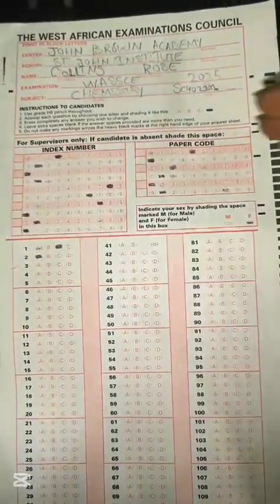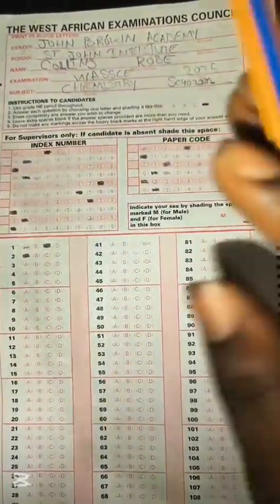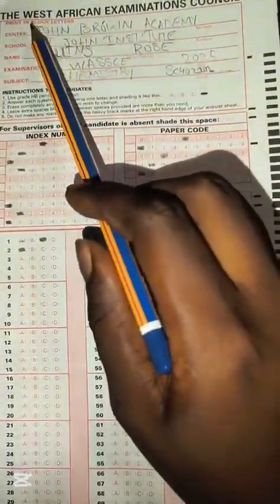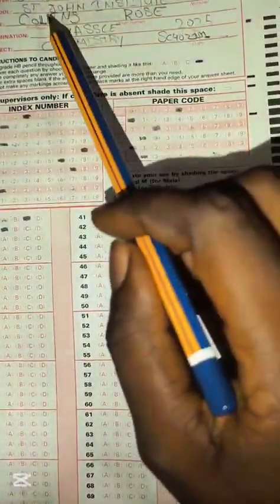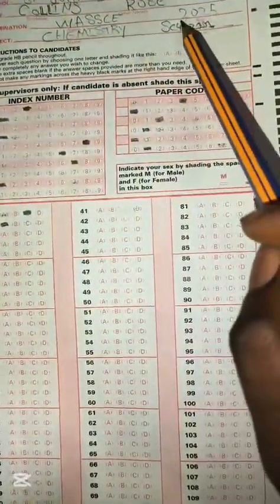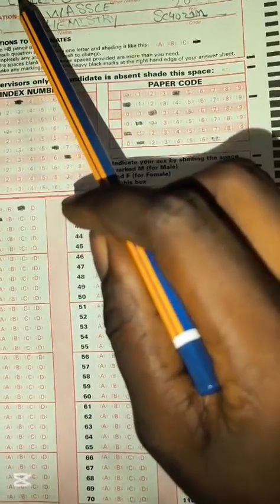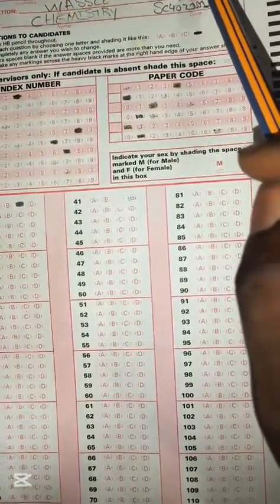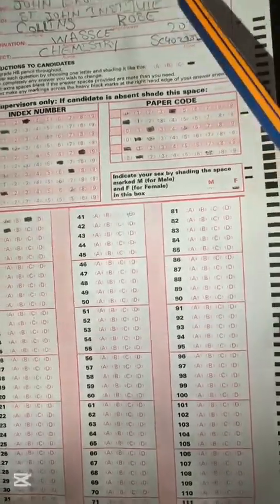So finally, when you're done with everything, all you have to do now is to counter check. Make sure everything here is spelled correctly, that you don't have any mistakes with the input. If you don't know the number of your center or your school, please ask the instructors in the hall.